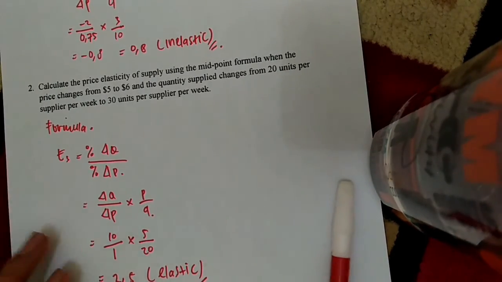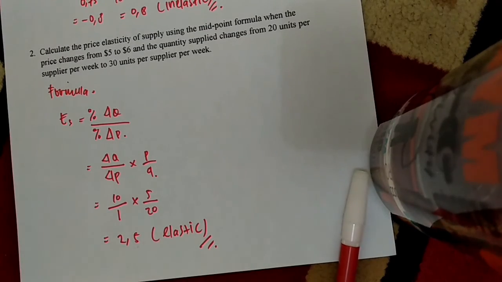So guys, that's all the example problems for elasticity of demand and supply.